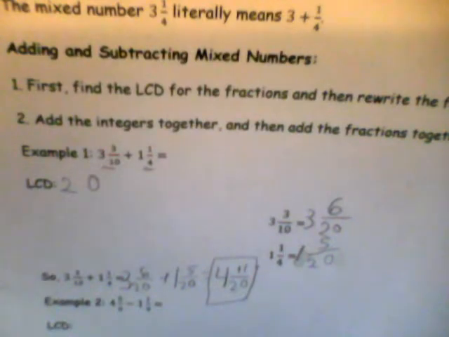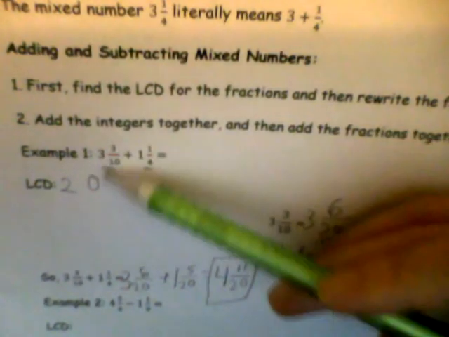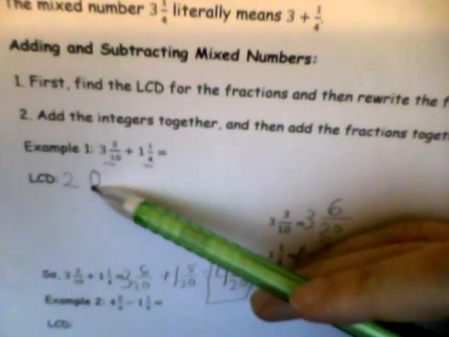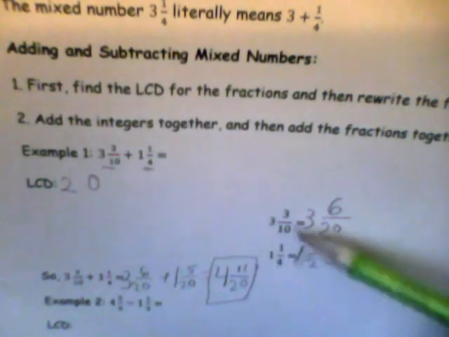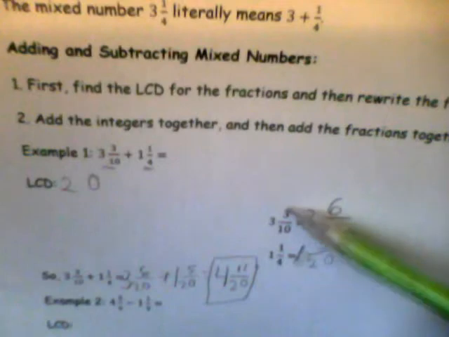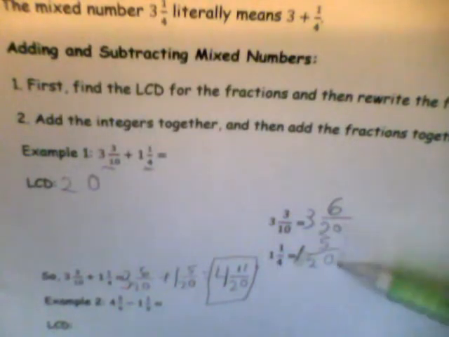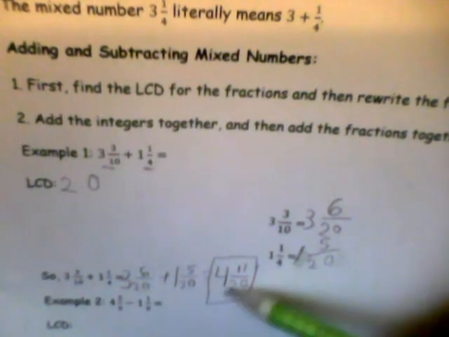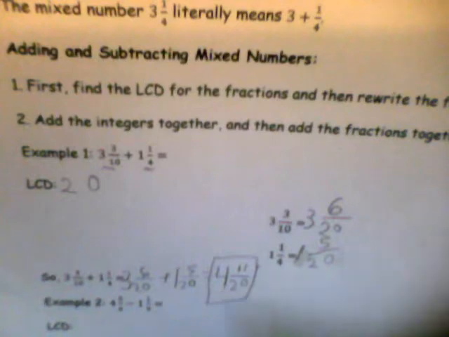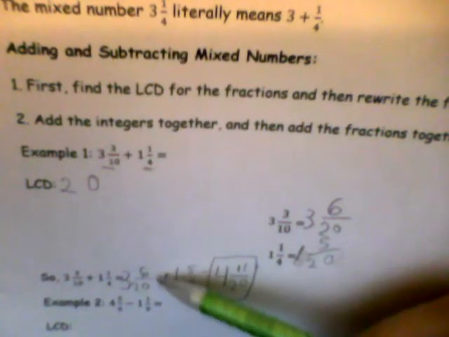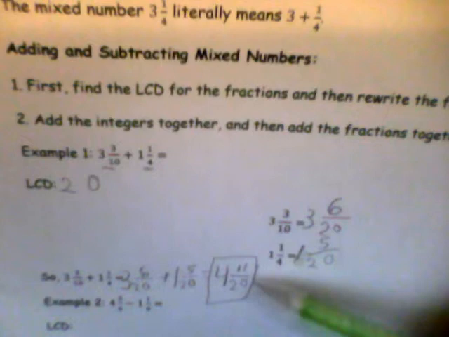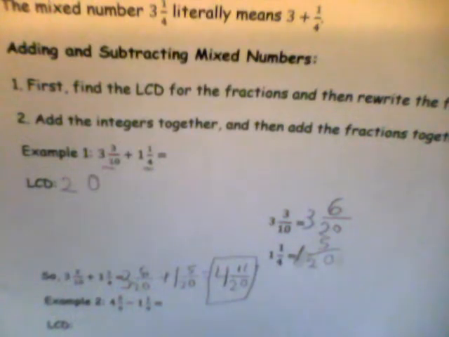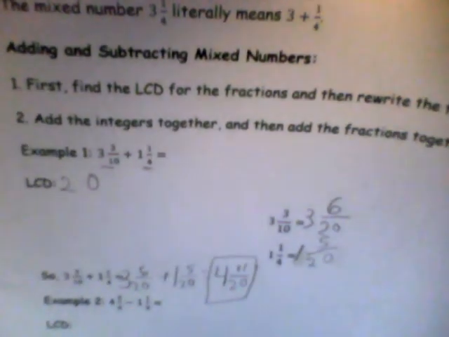Okay, so just to recap what we did, first we looked at the fractions and found the LCD. Then, for each of the mixed numbers, we rewrote the fraction part so that both of the fractions would have the same denominator. Once I did that, I added together the whole numbers, so 3 plus 1 gives me 4. And I added together the fractions, so 6/20 plus 5/20 is 11/20. And that is my final answer. Let's look at one more example.